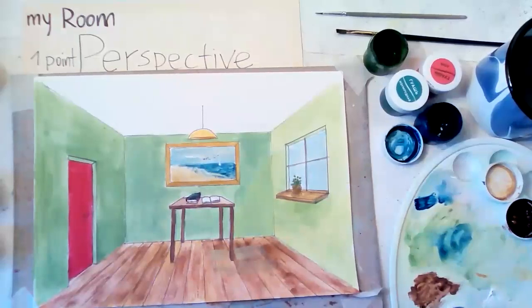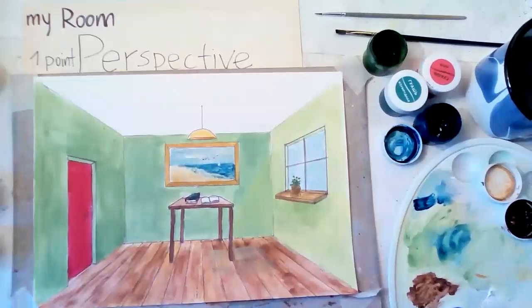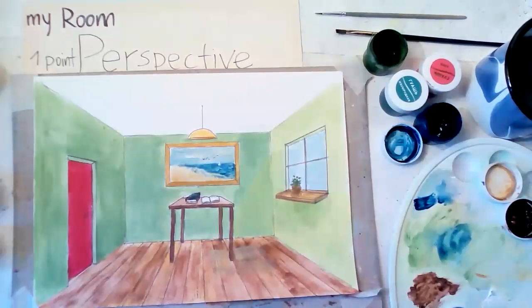Maybe the floor, because it's usually dark brown. Now I don't know what I'm going to paint, but I'm sure I'll think of something. I think I'm going to put some shoes on the floor.